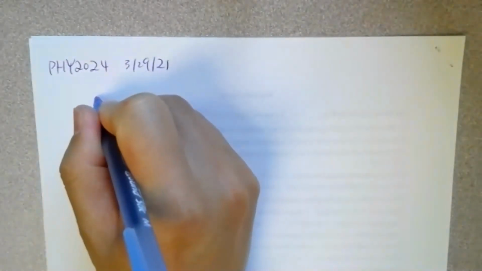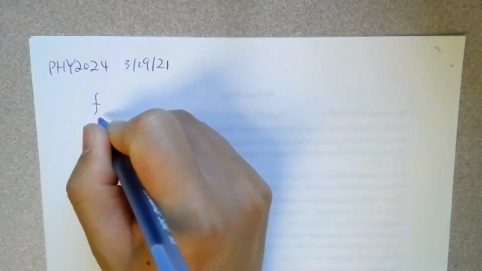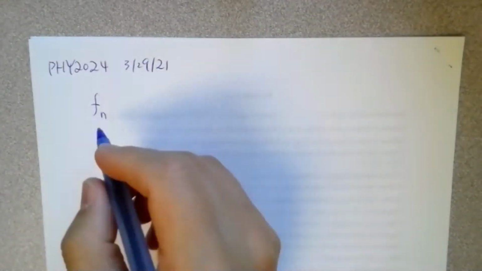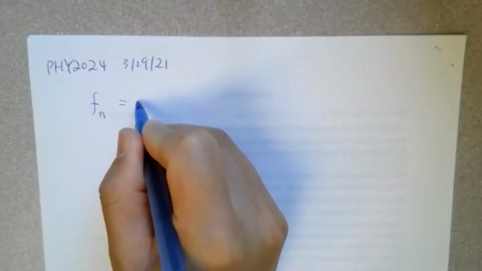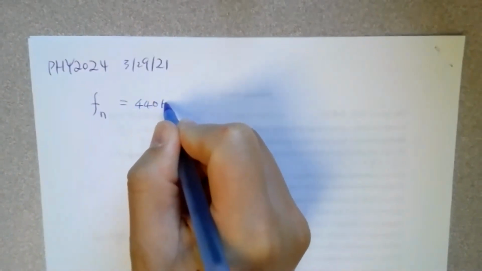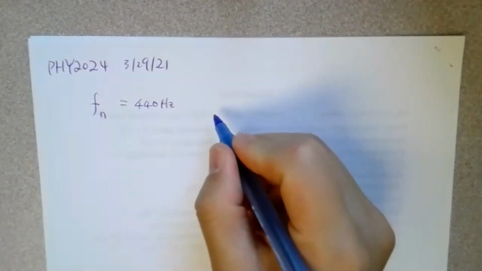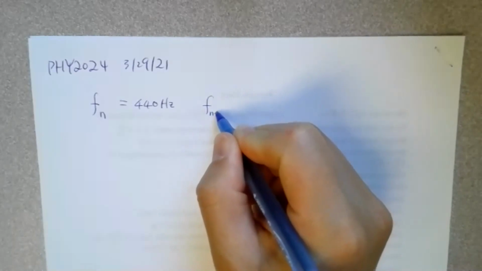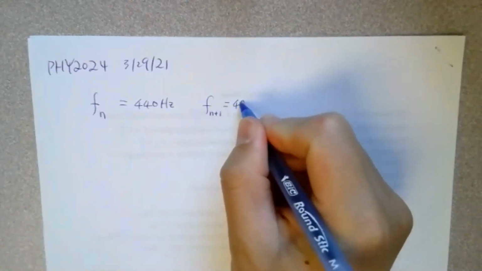It tells you the harmonic has a frequency, but we don't know which harmonic this is, so you can call it the nth harmonic. So f sub n is equal to 440 Hertz. Now it says the next harmonic has a frequency of, so the next one will be n plus 1, equal to 495 Hertz.